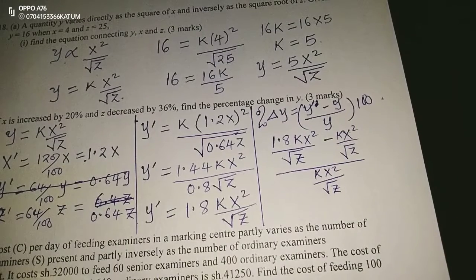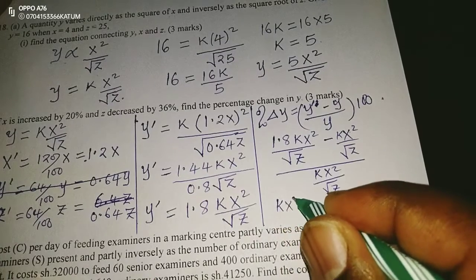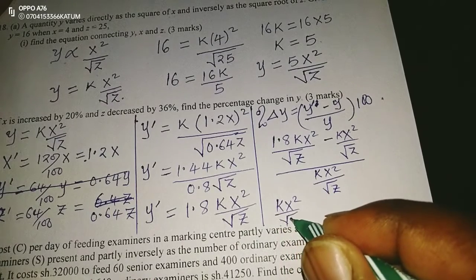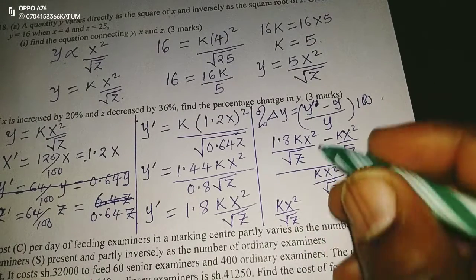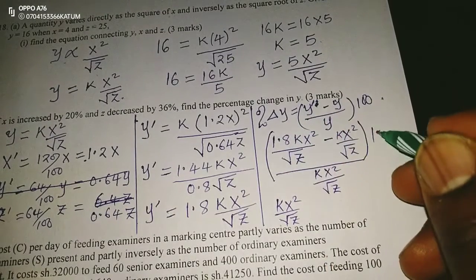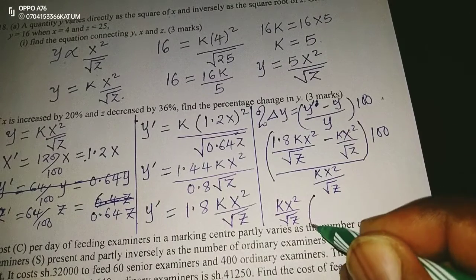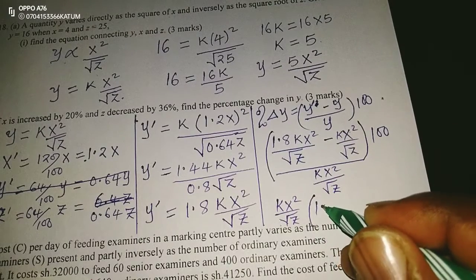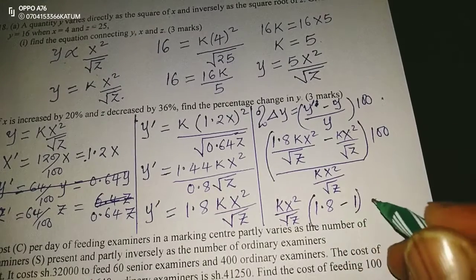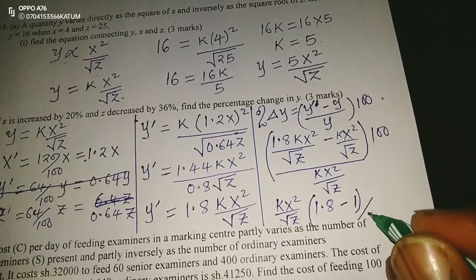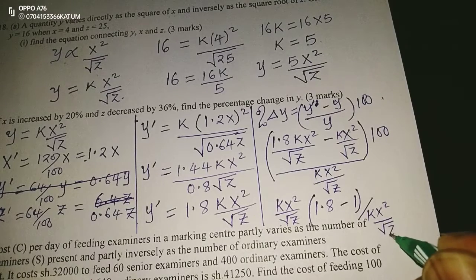We can factorize k x squared out of the square root of z, and remember, because it's a percentage change, there is the times 100 generally. So when we factor out this in the numerator, we shall remain with 1.8 minus 1, and in the denominator we are already having k x squared out of the square root of z.